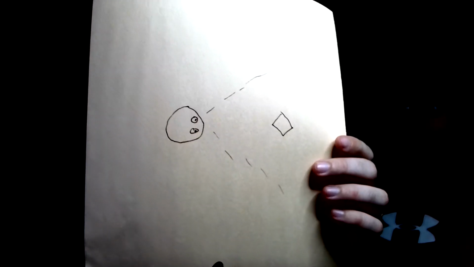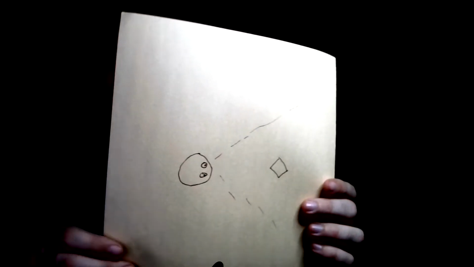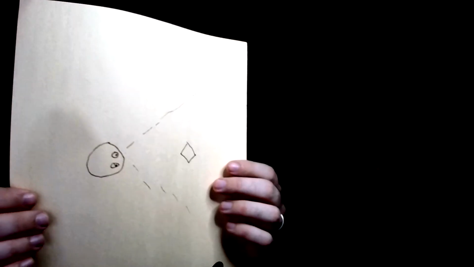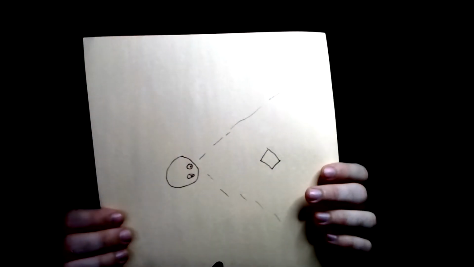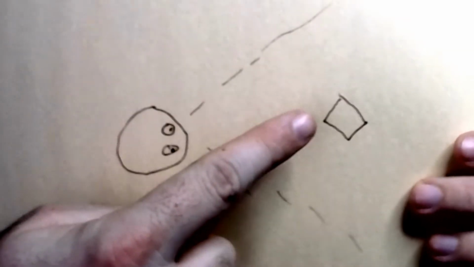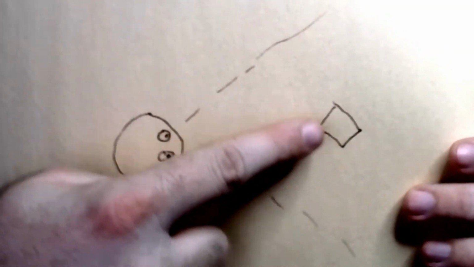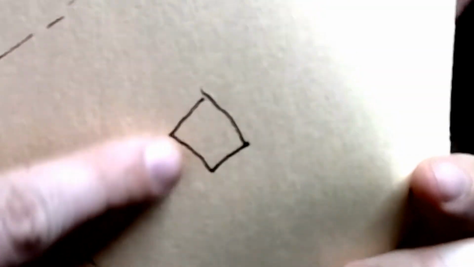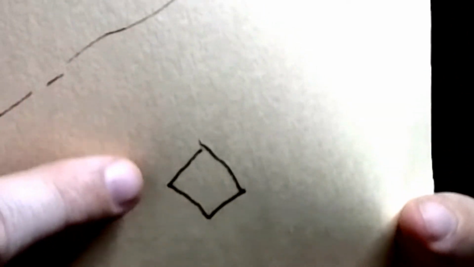Here we go. All right, so here we have a two-dimensional person, and he is looking at a box. Now he can see this side of the box. He can see this side of the box. He can only see this side of the box, right? And what Noah's telling me is he can only see a line.